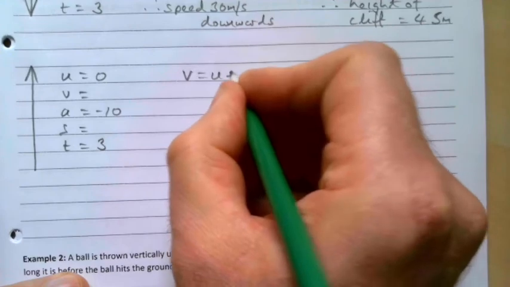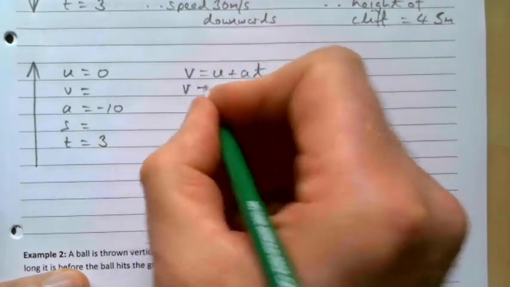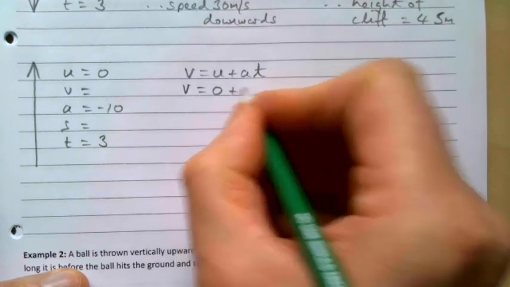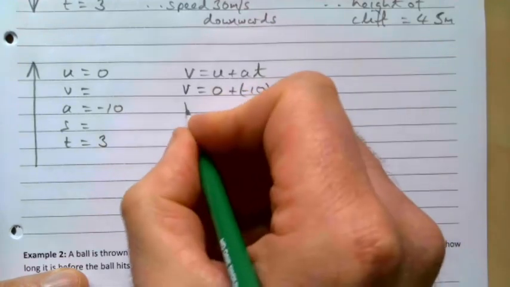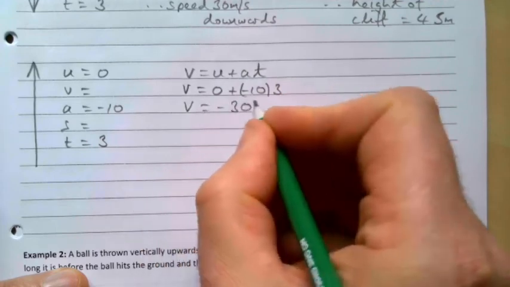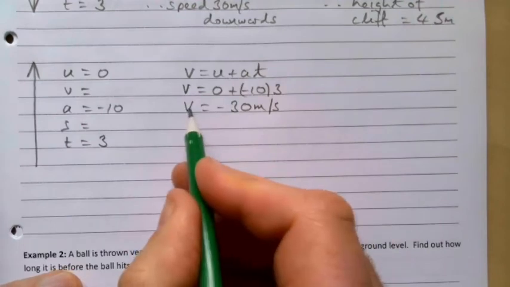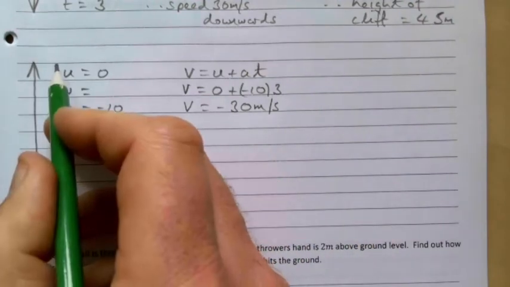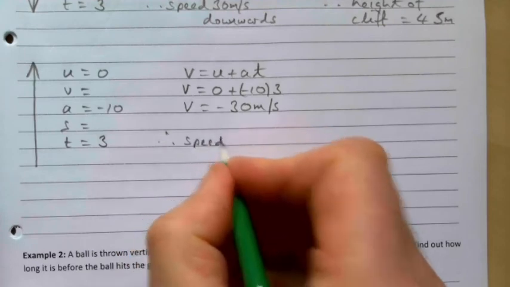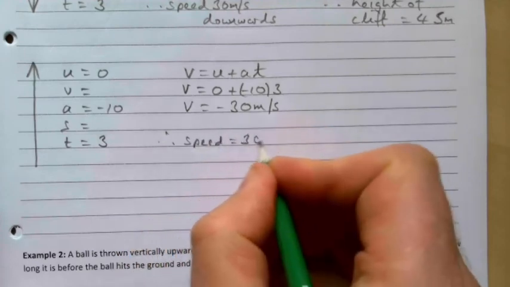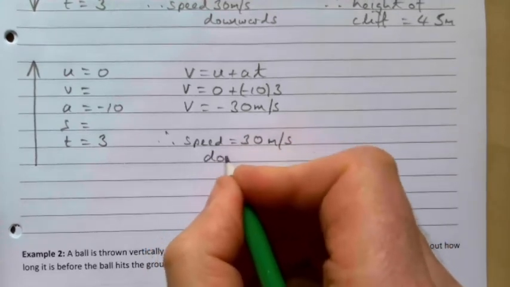v equals u plus at. v equals 0 plus minus 10 times 3. v is minus 30 meters per second, and that's of course minus 30 upwards. So therefore my speed is equal to 30 meters per second downwards.